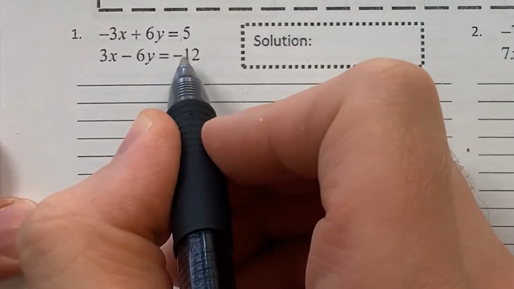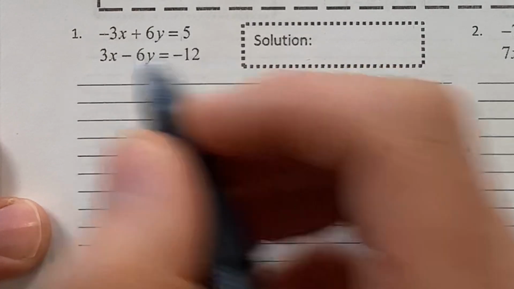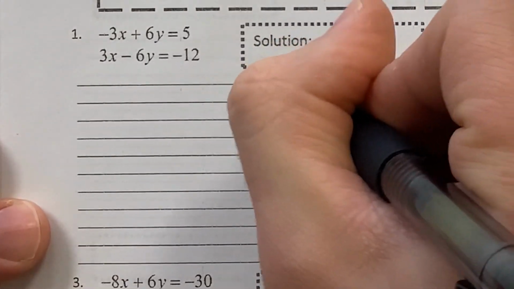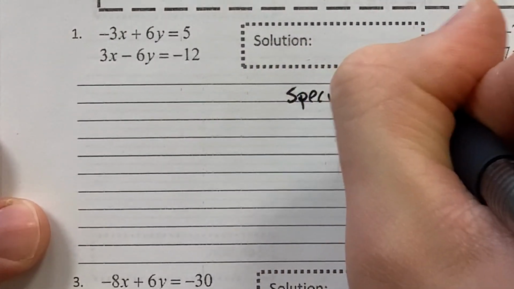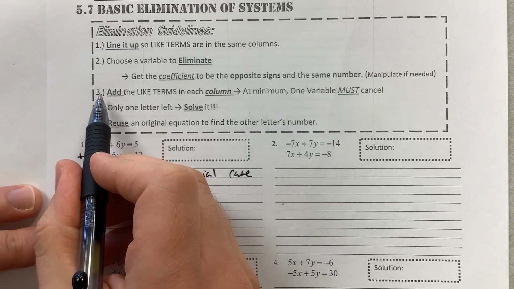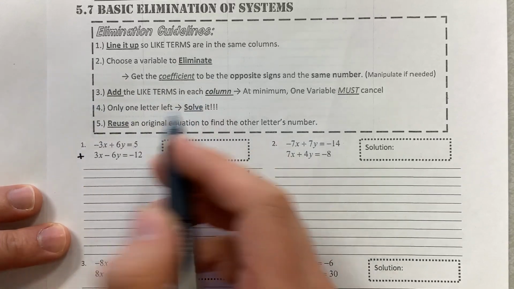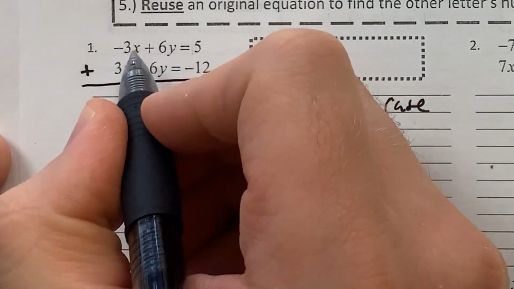But also, if you guys have already noticed, my y's are also opposites. This doesn't always happen, but sometimes it does. And when it does, it's going to be a special case, which we'll talk about in a moment. So let's go ahead and add these together, just like step 3 says. Because we already have opposites, we're in step 3 now. Add like terms in each column.